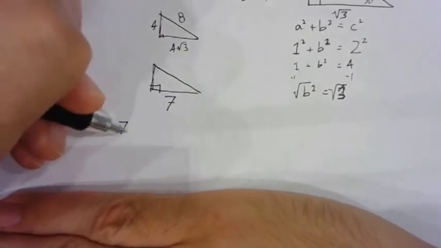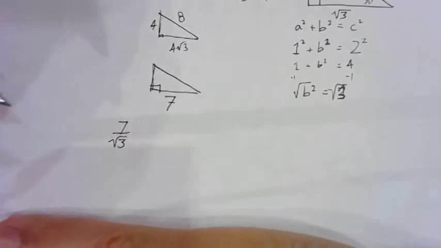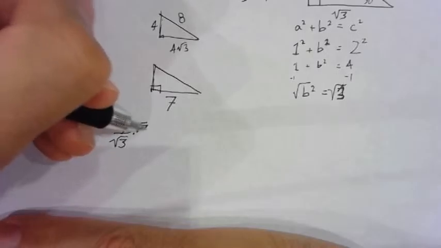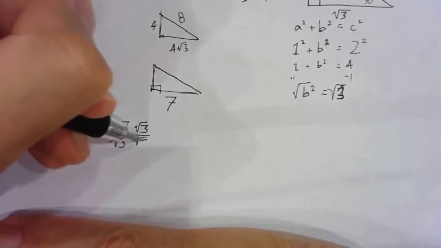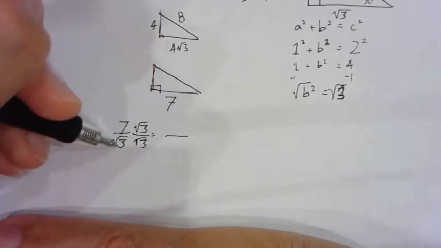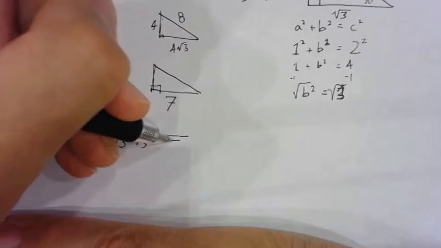7 divided by root 3. That doesn't simplify. So I'm going to multiply the top and bottom by the square root of 3 just to rationalize the denominator. So I can think the square root of 3 times the square root of 3 is 9, the square root of 9 is 3.